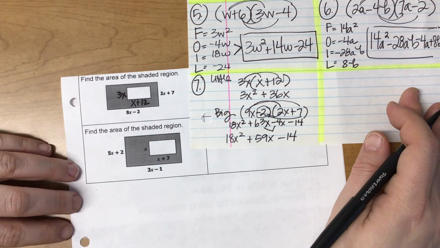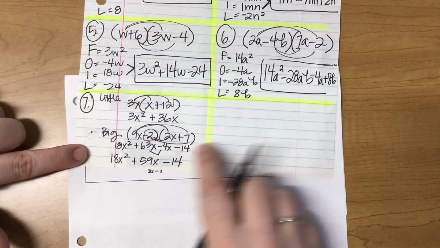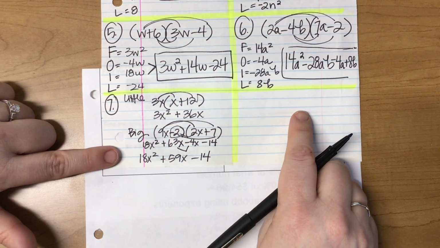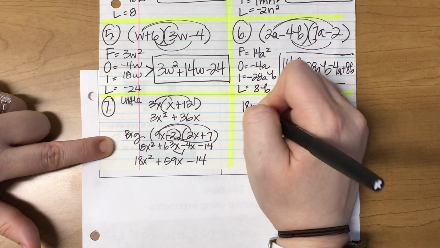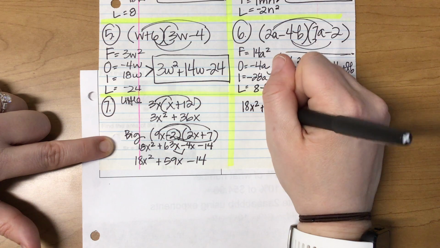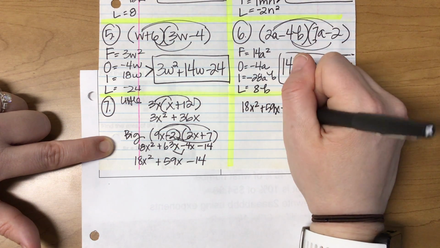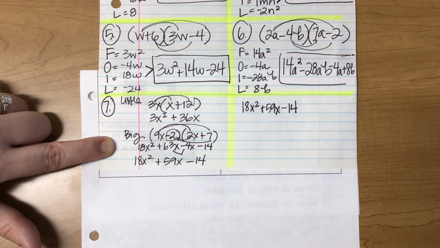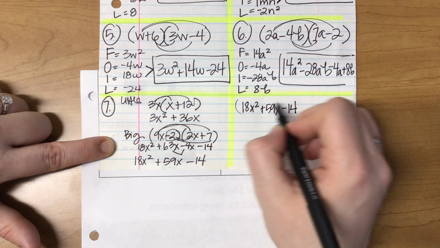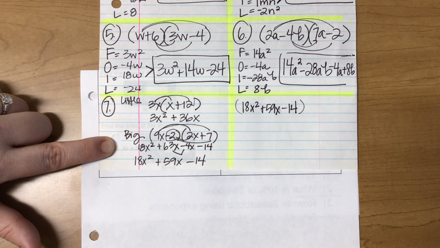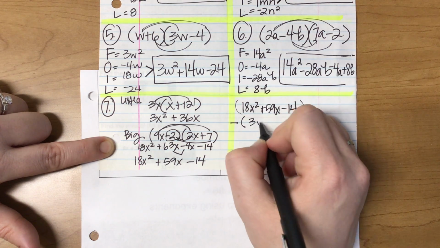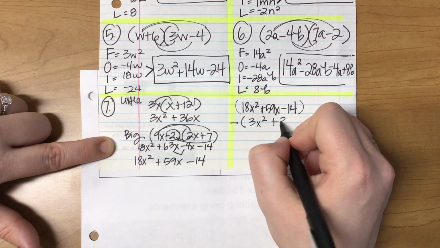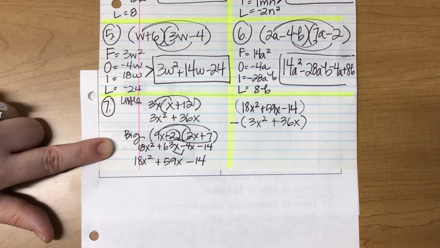And then I'm going to go into my second box, and I'm going to subtract those. I'm going to take 18x squared plus 59x minus 14. That belongs together, yes? Minus 3x squared plus 36x.